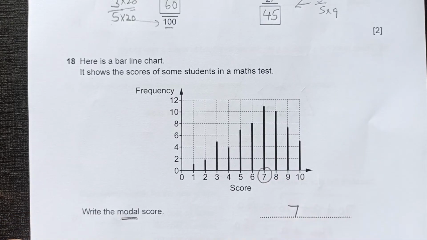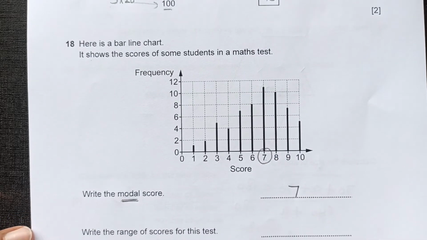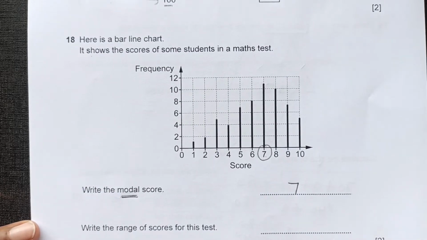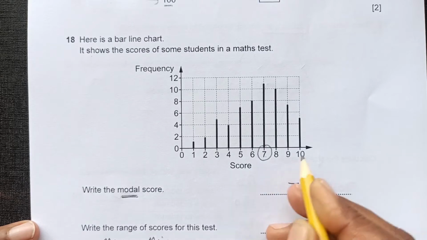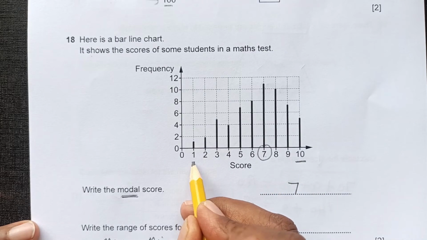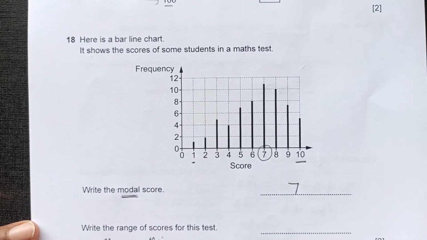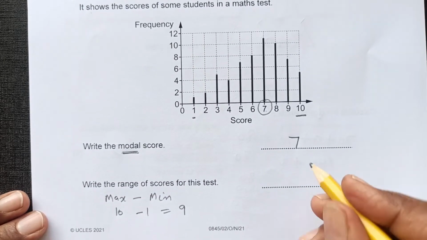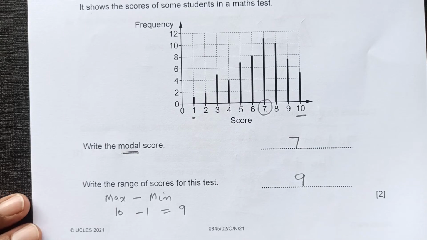So 7 will be the modal score, and write the range of the scores of this test. So range is maximum number minus minimum, right? Maximum here is 10 minus minimum is 1. So 10 minus 1, it is 9. So the final answer is going to be 9, right?